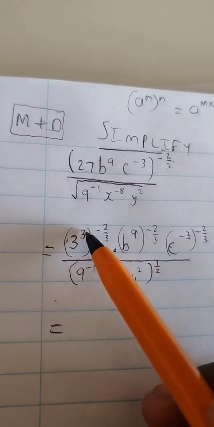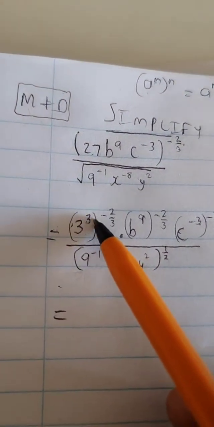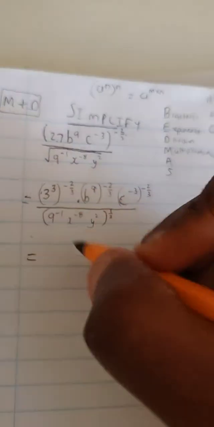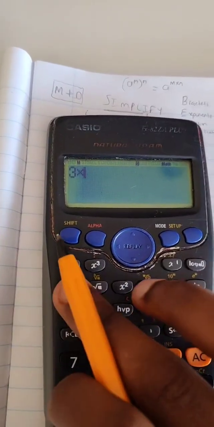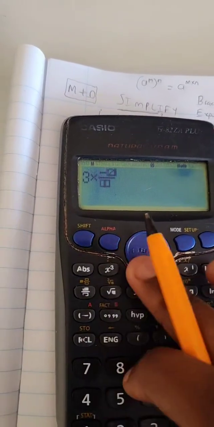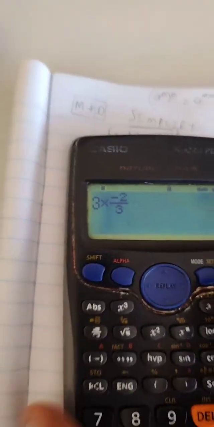So let's apply it. Okay, so let's sort out what's 3 times negative 2 over 3. Do you see what that's going to give me? If you don't know, guys, you can go to your calculator and say 3 times negative 2 over 3, so that you get the answers that are correct. Okay, so you get negative 2.